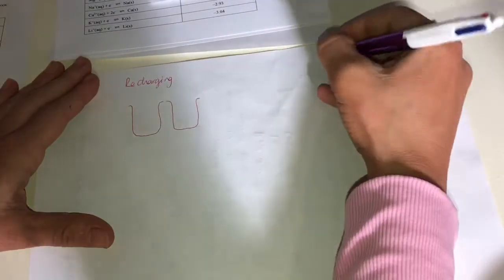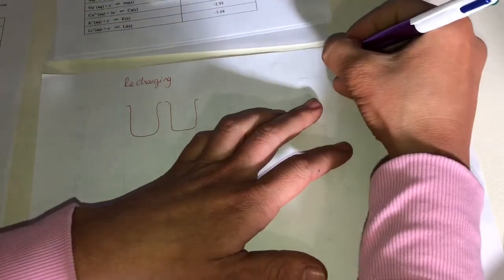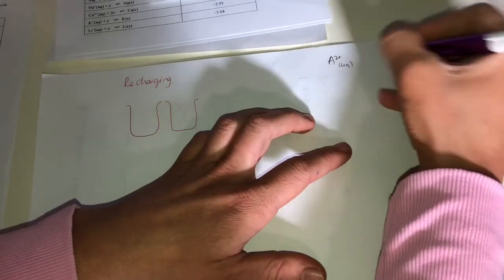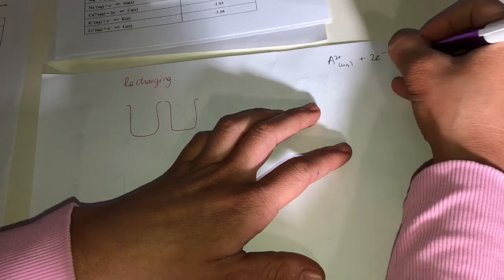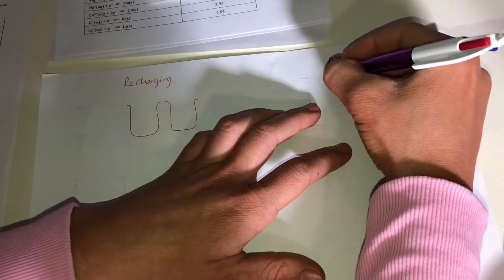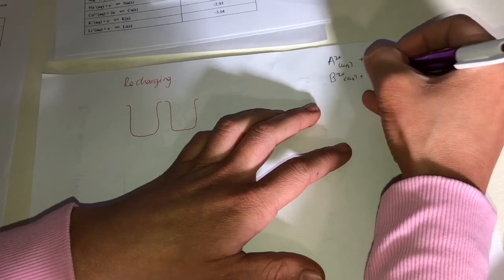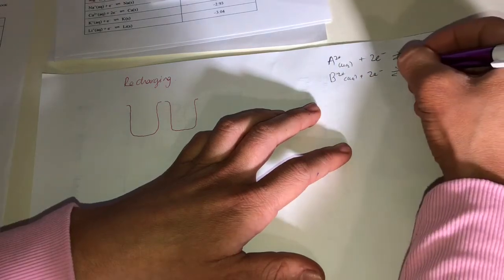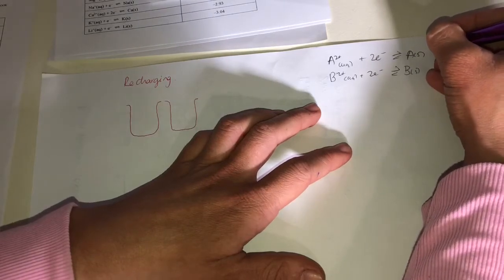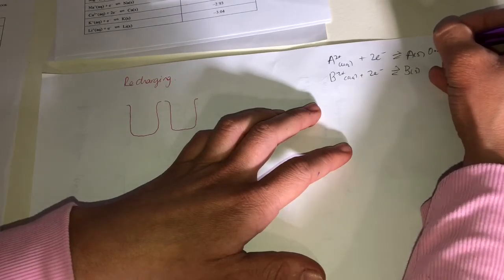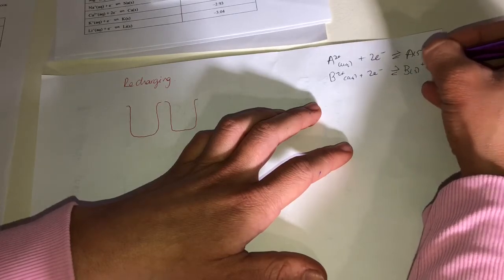And on our electrochemical series, we have A2 plus and B2 plus underneath it. And we have, I don't know, 0.4 positive and 0.2 positive.